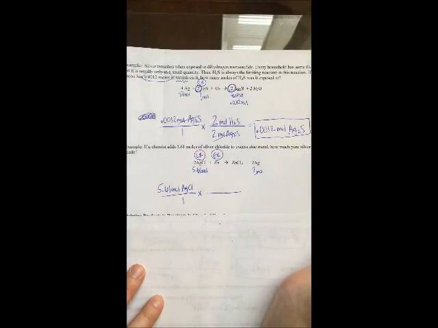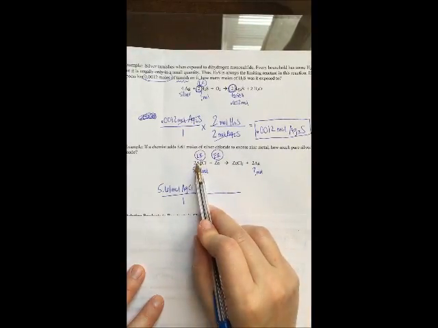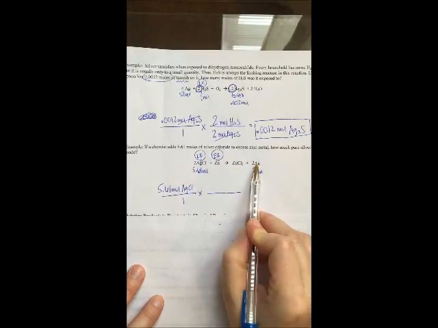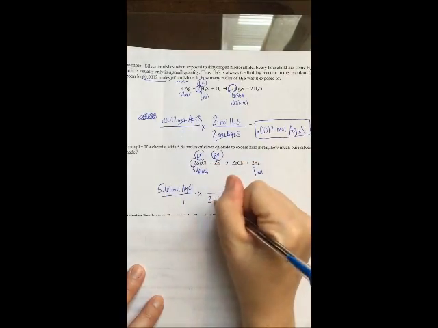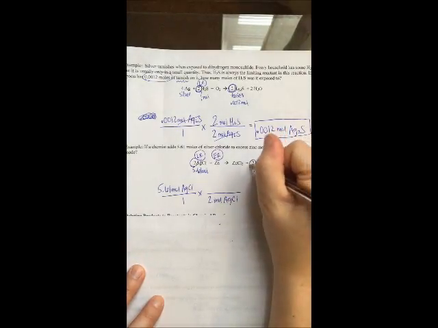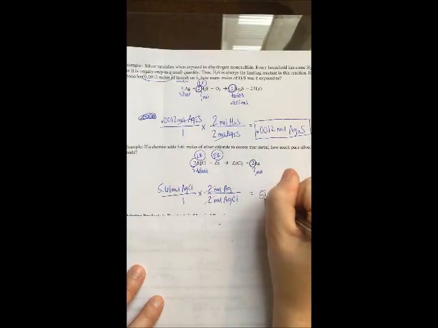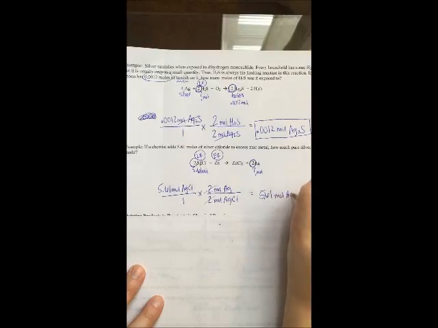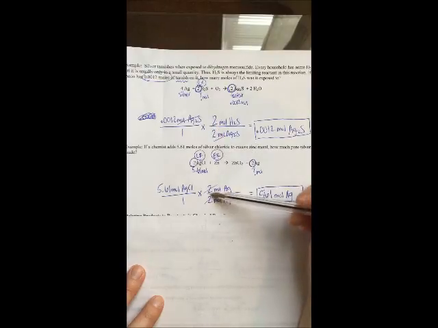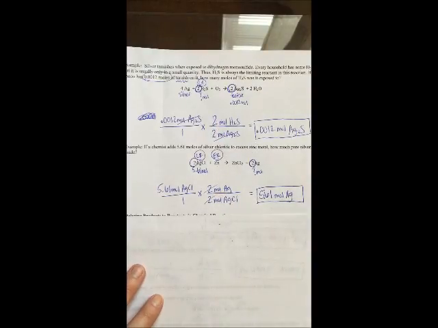And then you're going to use your coefficients to go from here all the way over to there. 2 moles of silver chloride gives me 2 moles of silver. Again, the 2's cancel out, so we get 5.61 as our answer. Okay, so those two problems were pretty easy because our mole ratio was very simple.